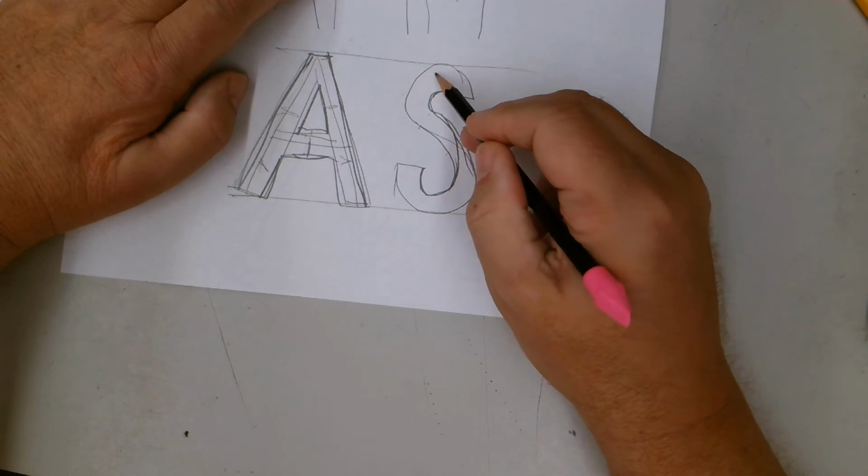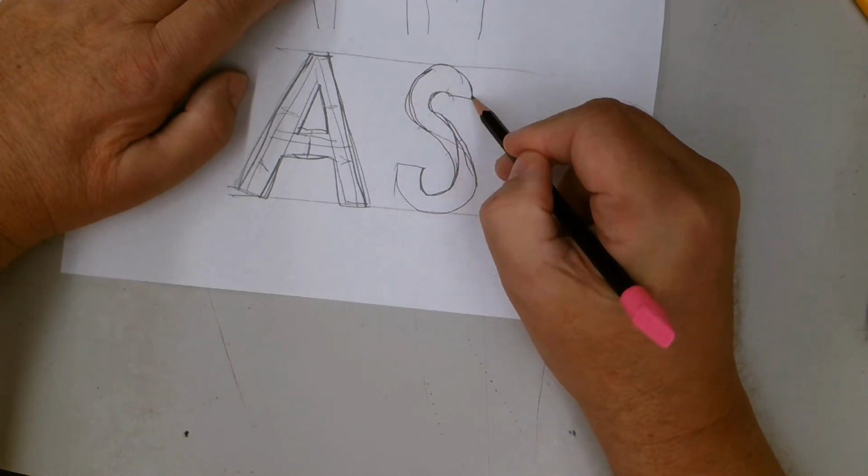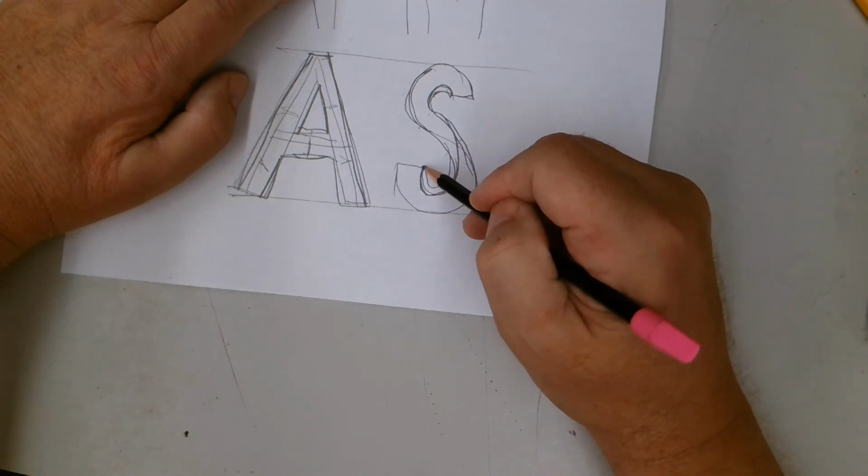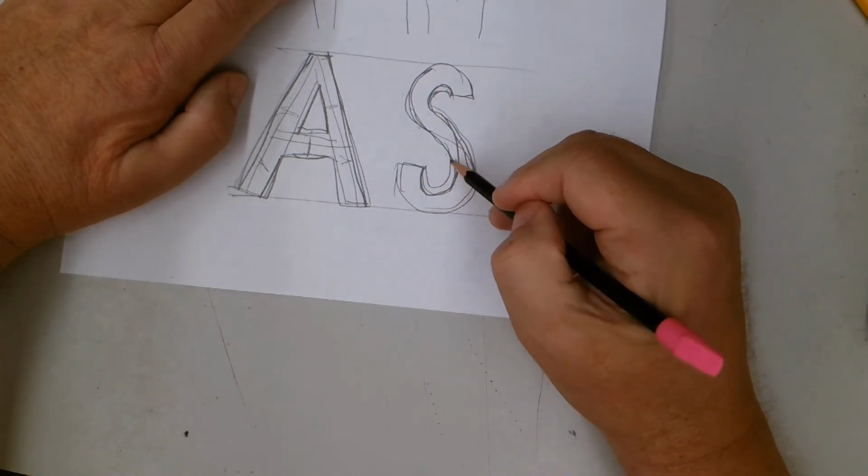And if it's not smooth enough, you can change the outsides. You can add more height to that part. You can bring this part in. You can modify it. So we do everything really lightly.